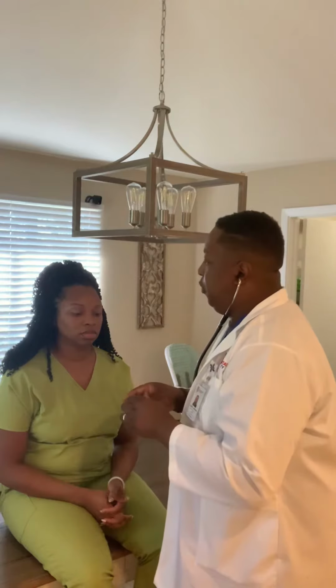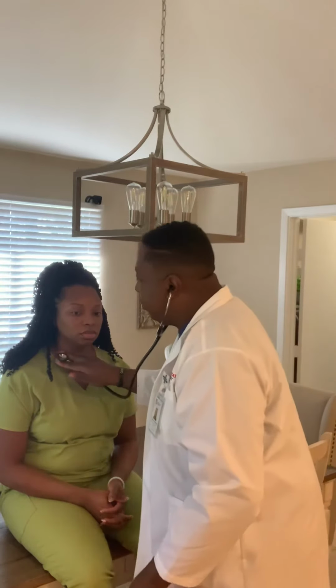After percussion, I would go into auscultation, where I will auscultate her breath sounds. Each time I place my stethoscope on your chest, I want you to take in a deep breath, and you can exhale when I remove the stethoscope.